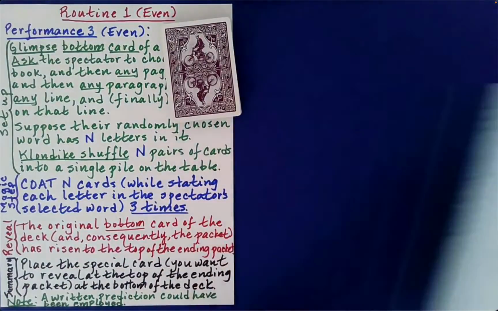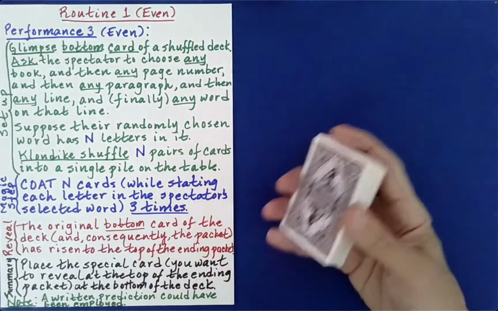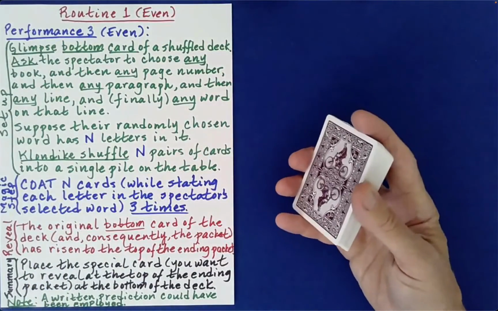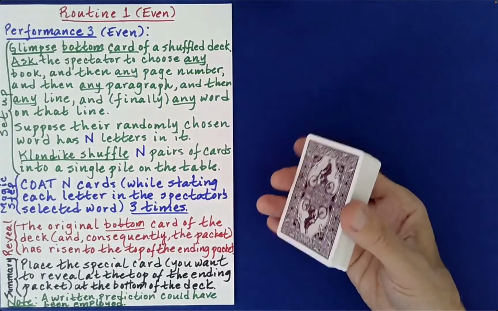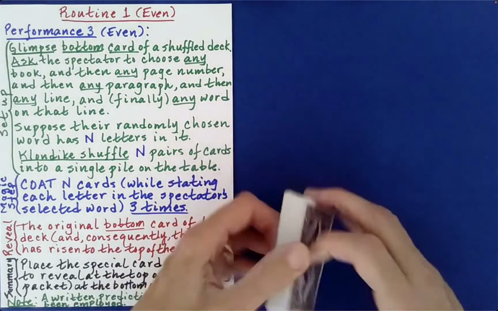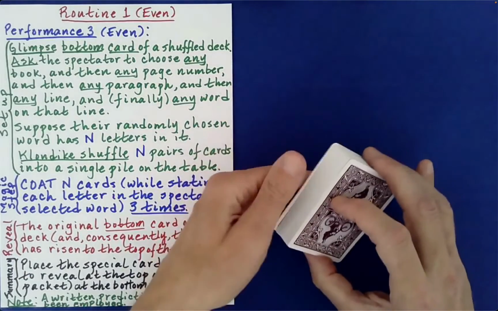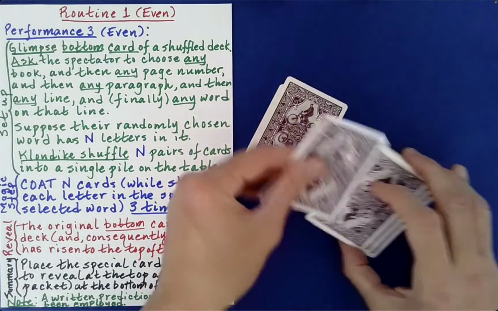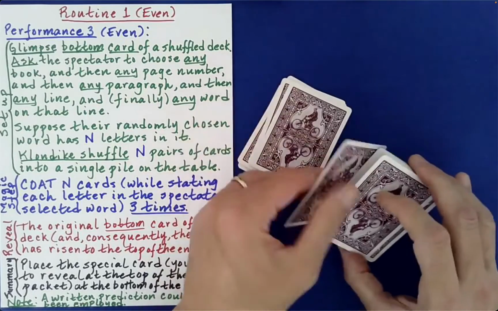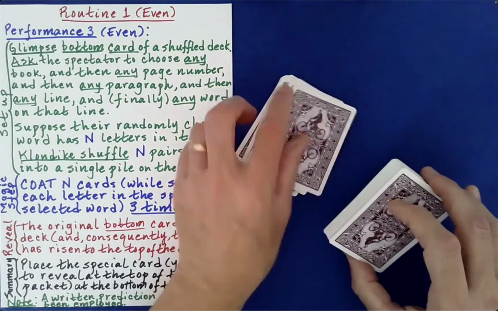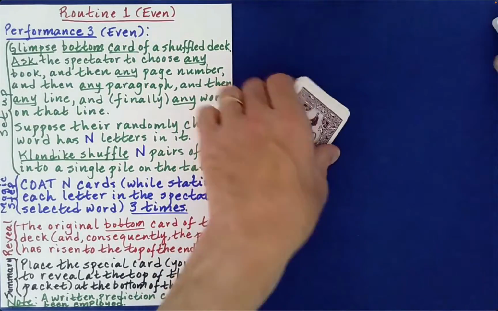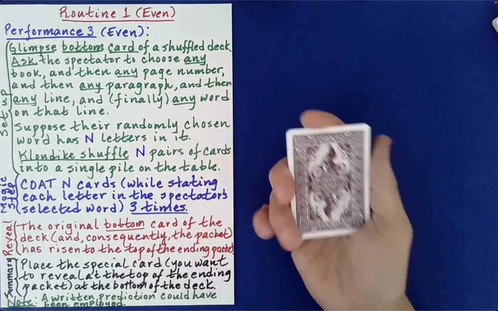Let's go ahead and say that they choose pilots. But this time we're going to allow them greater freedom right at the end. Okay, so let's go ahead. And so they've chosen the word pilots. P-I-L-O-T-S. Okay, so this is the little packet that we're going to be working with.